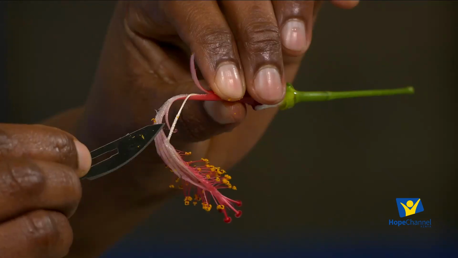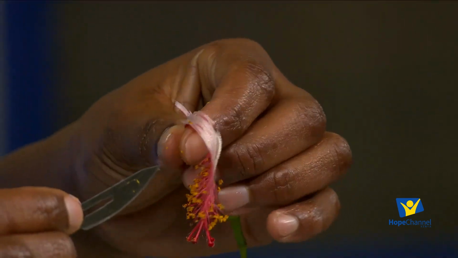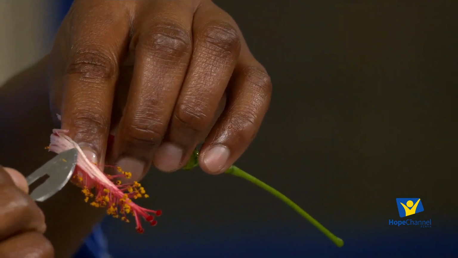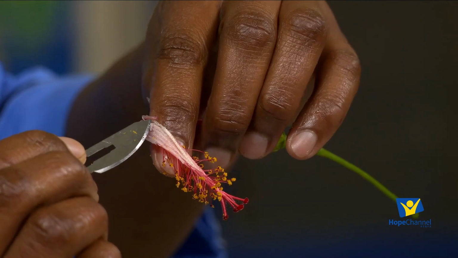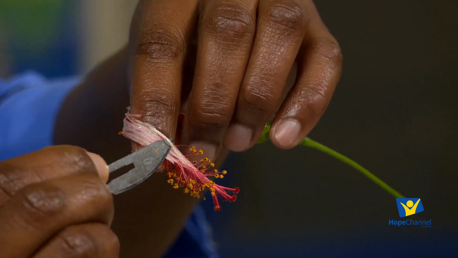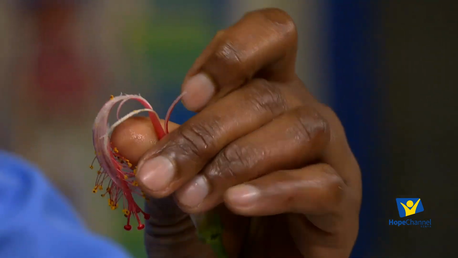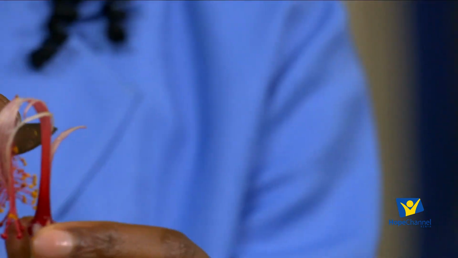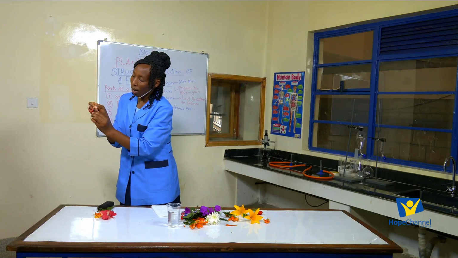So this is the style of a flower. I hope you can get any flower and try to trace the style. So this is the style of the flower. I may not remove the whole of it, but I believe you can see we have the style of the flower.